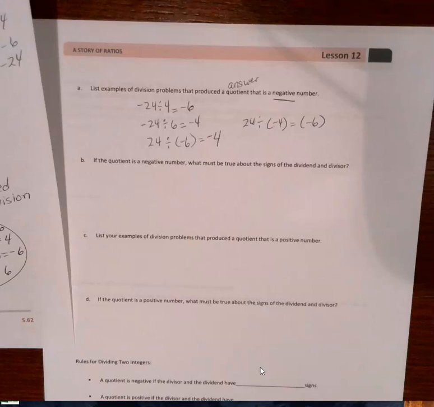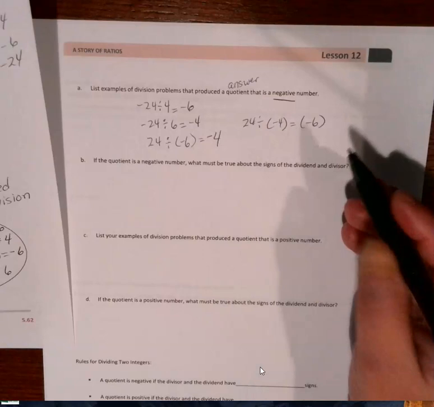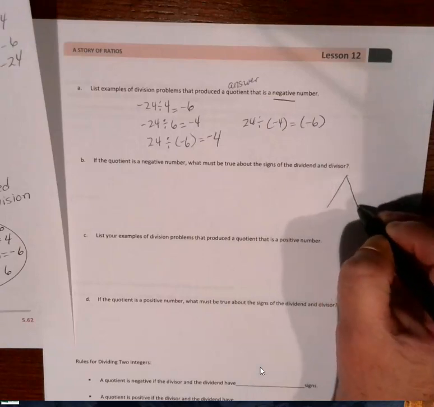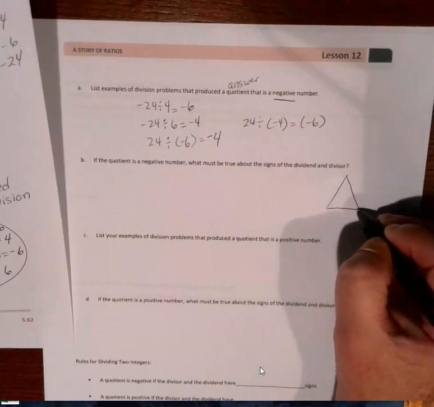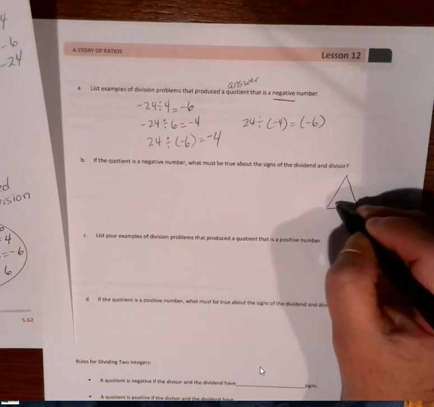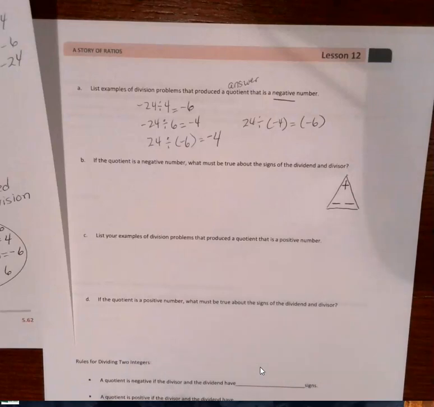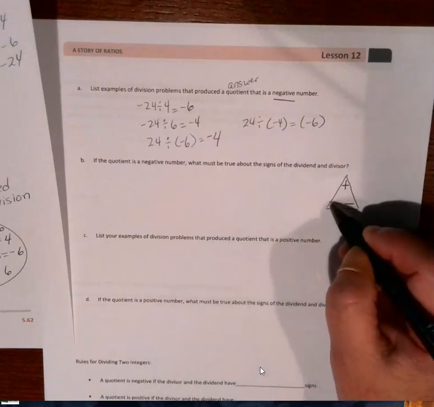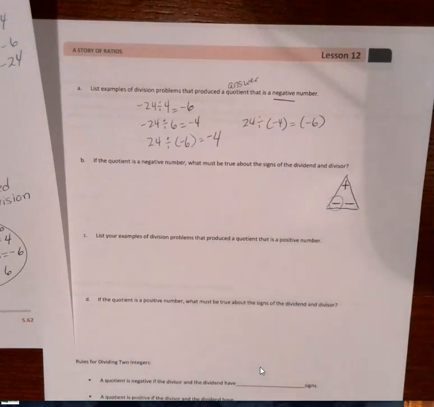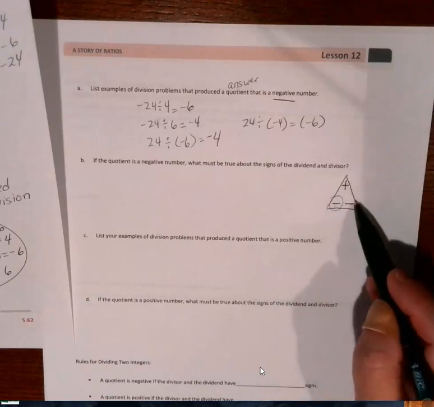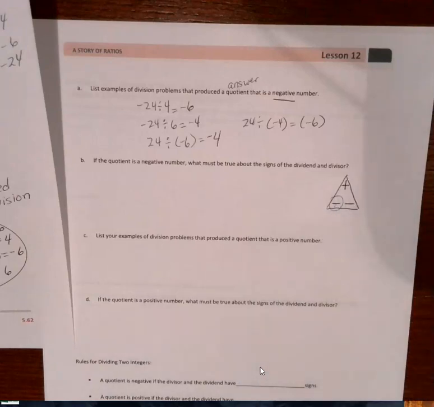All right. Now, if the quotient is a negative number, what must be true about the signs of the dividend and divisor? Remember, going back to this triangle, this triangle is what I use to help me. The minute I see a negative, I realize that I have to have all three of those signs.